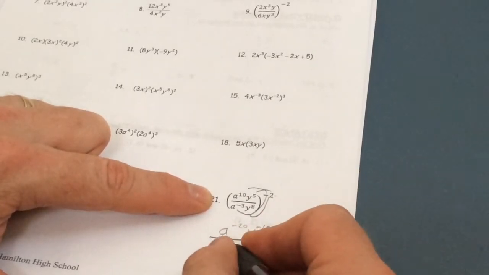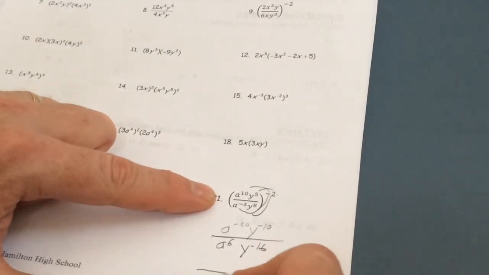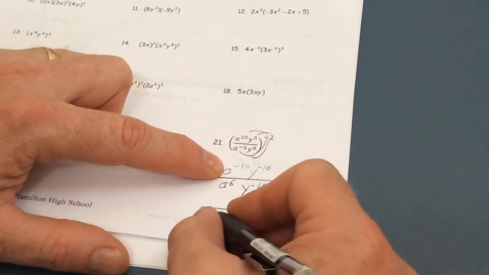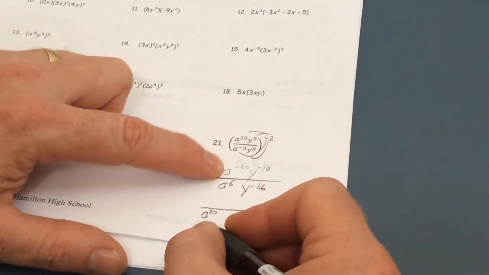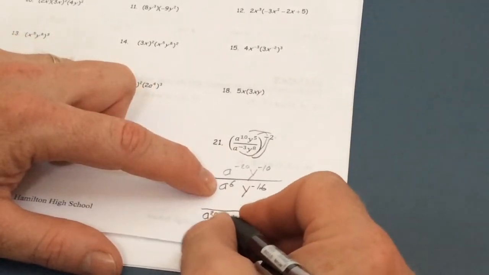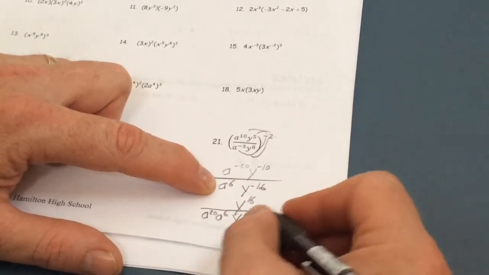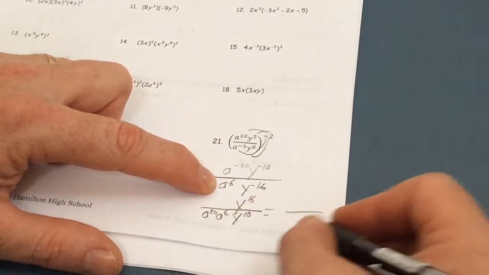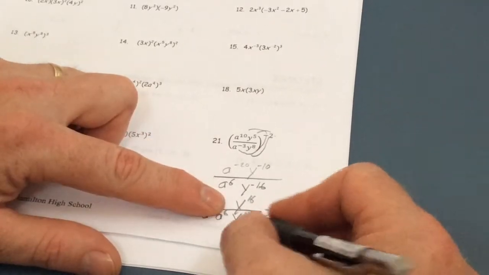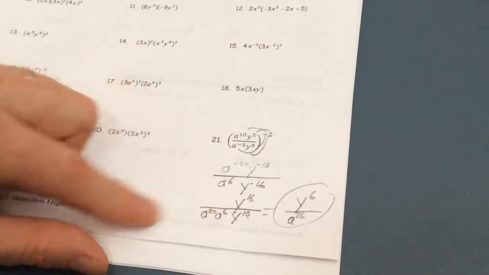Over a to the positive 6 and y to the negative 16th. Now, I'm going to do something a little bit different here. I'm going to take everything that has a negative exponent and I'm going to move it. That negative 20 is going to come to the bottom as a positive 20. That negative 10 is going to come to the bottom as a positive 10. That a is going to stay down here. It's positive. It's going to stay on the bottom. That y is going to move to the top as a 16. My a, that's product of powers. I keep the base and I add 20 and 6 and get 26. Quotient of powers, I keep the base and I subtract and get y to the 6. That's 16 minus 10. I'm going to pause there and post this.